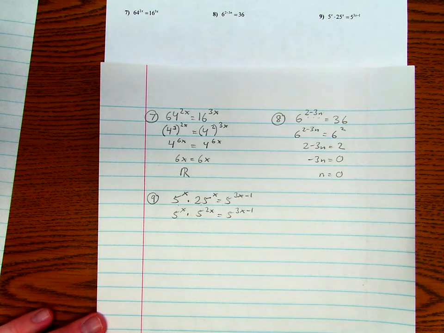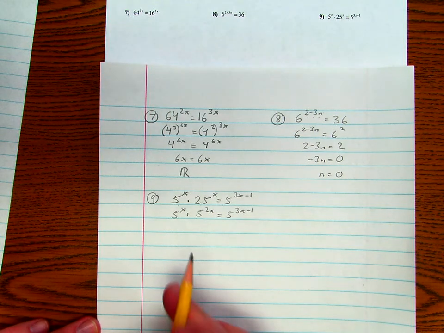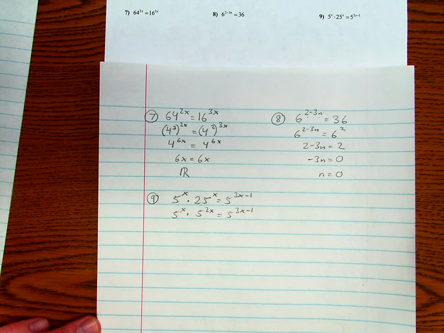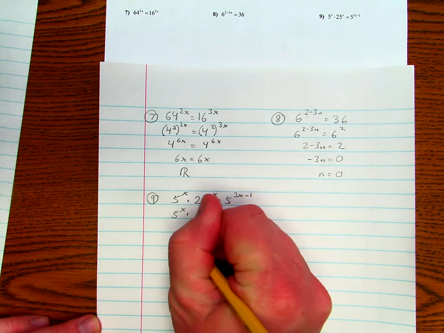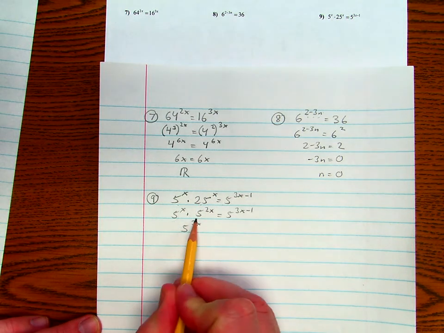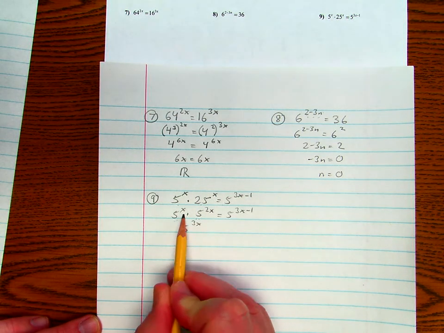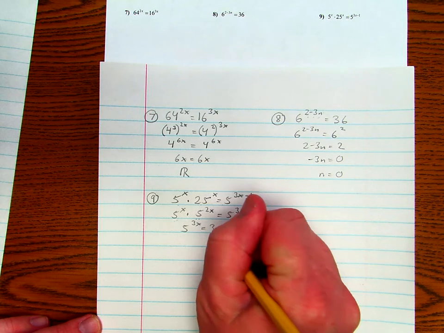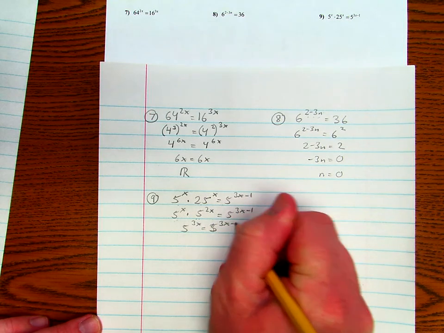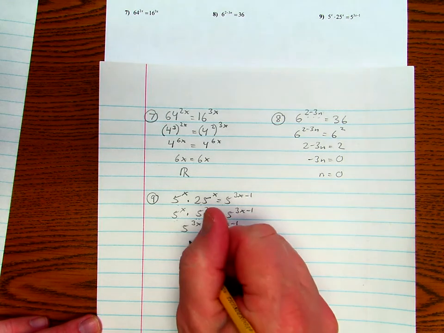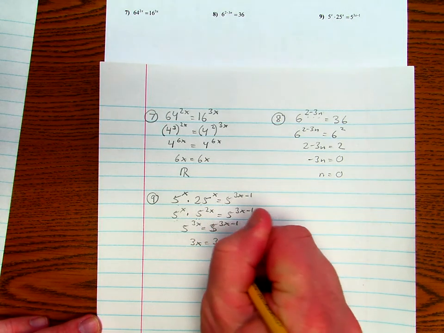And one of the things that makes this problem a little different than what we've done so far, we have to use the addition rule for exponents. So it's 5 to the 3x, multiplying two bases that are the same. The base stays the same, add the exponents. So we get 3x equals 3x minus 1.